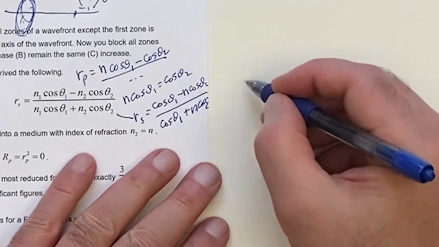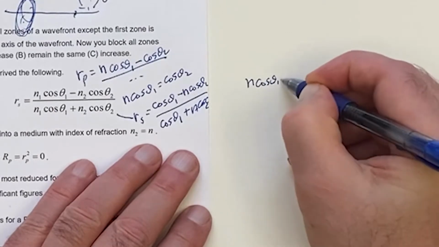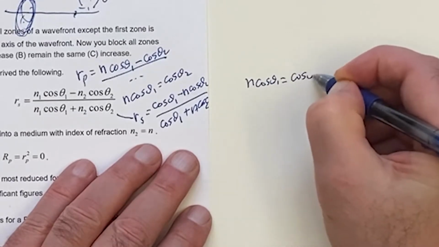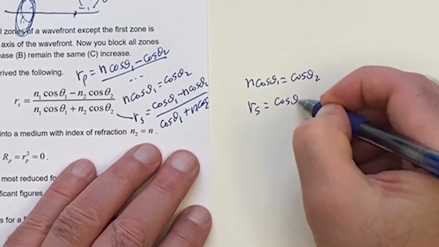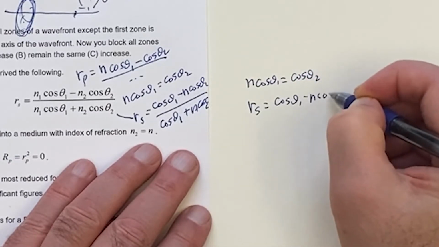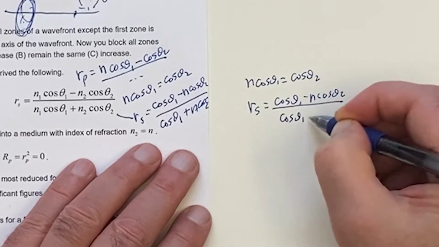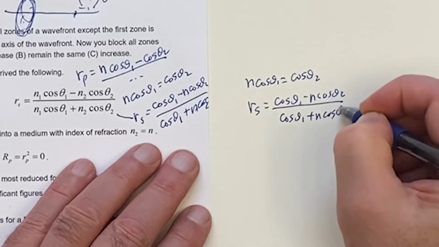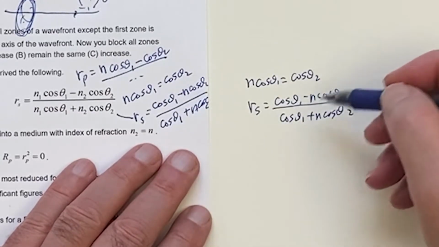You would be doing this on a piece of paper, not in the margin, so let me write this out again so everyone sees what I'm doing. Minus N cosine theta 2 over cosine theta 1 plus N cosine theta 2. I like it without those subscripts, and since they gave them to me, this looks nice.